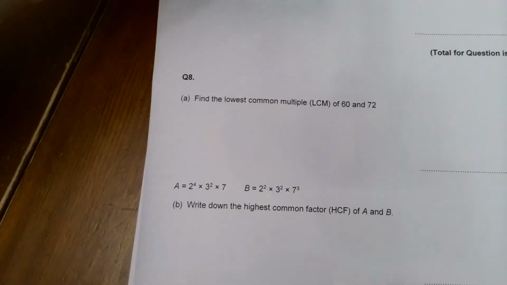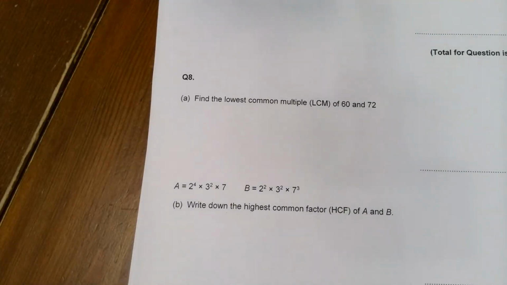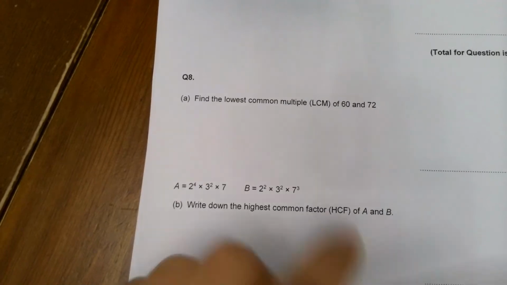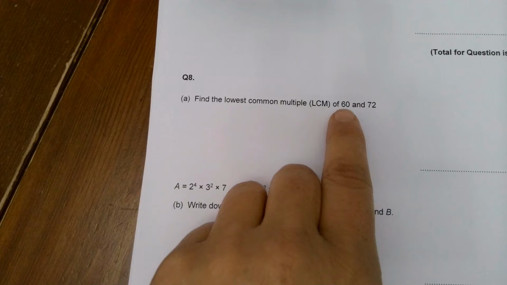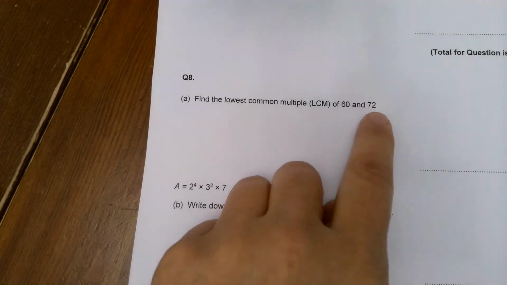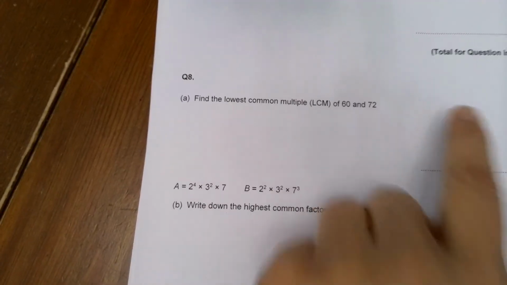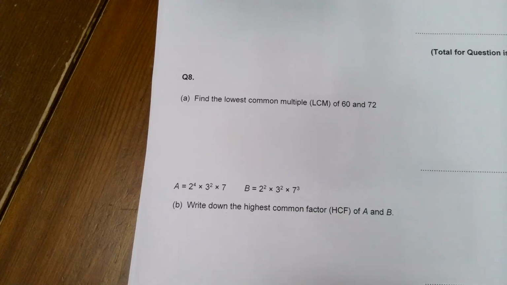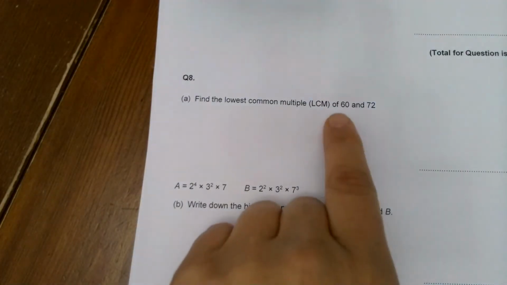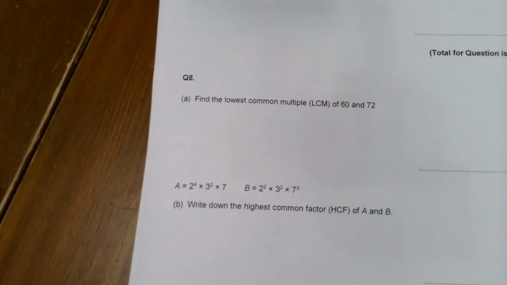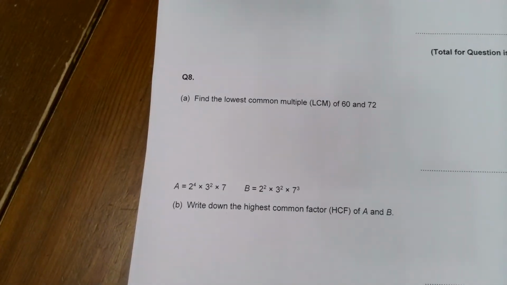Question 8, lowest common multiple. So the quickest way to find the lowest common multiple, which is the smallest number that 60 and 72 will divide into exactly, I could write out my multiples of 60 and my multiples of 72 and see where the first common multiple is. However, because these numbers are so big, it'll be much quicker for me to do the prime factors and a Venn diagram.